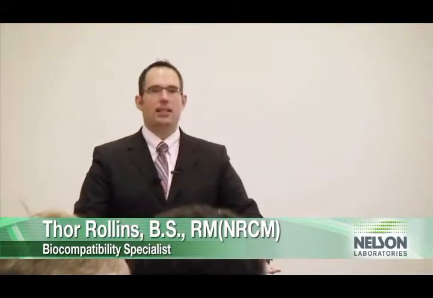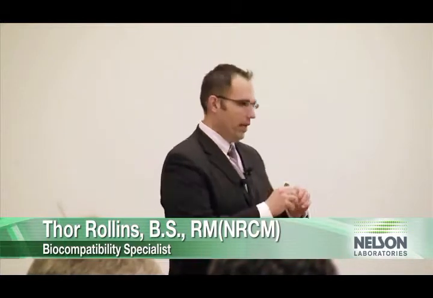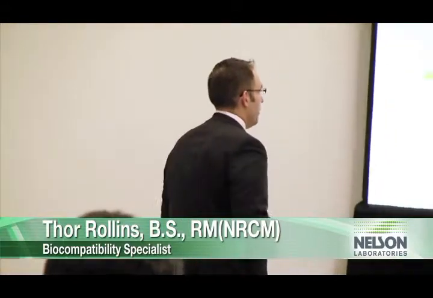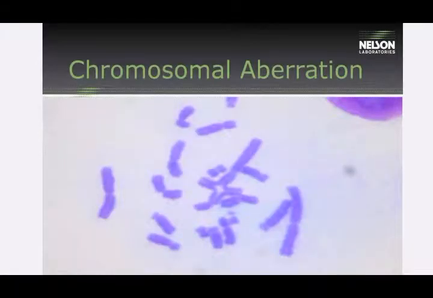Then we stop the cells. We don't let them grow anymore. We freeze them, and then we kind of smush them apart. Okay? And what we're looking for is something called a karyotype. And this is a karyotype. What it is, it's the chromosomes. So these purple spaghetti-looking things are the chromosomes inside these Chinese hamster ovary cells.